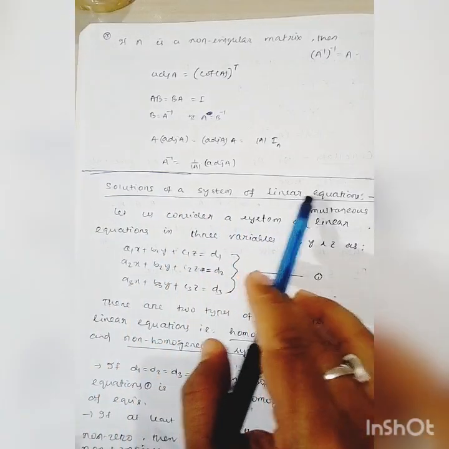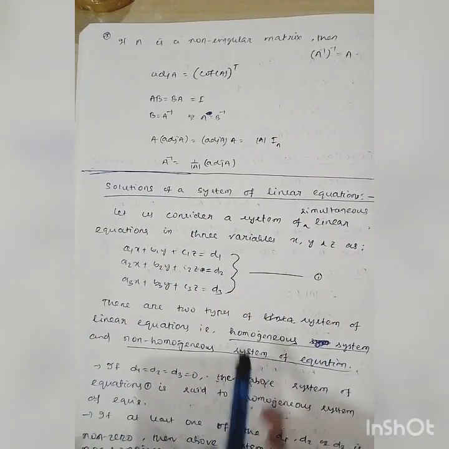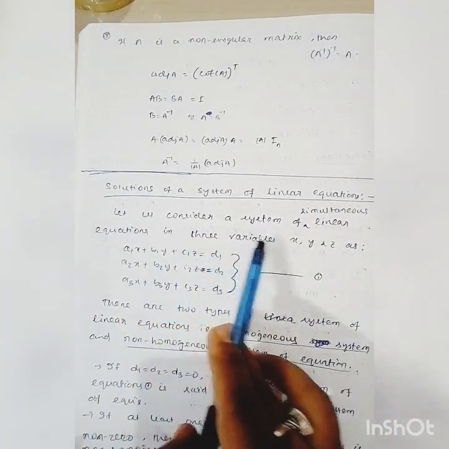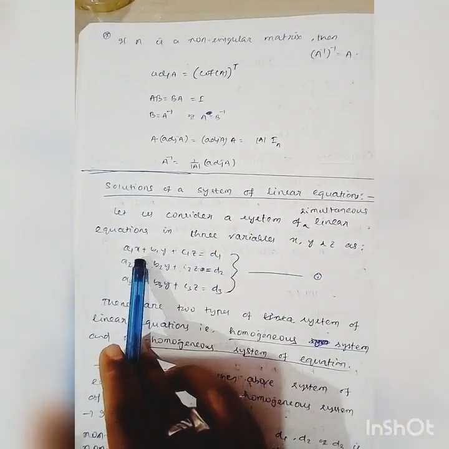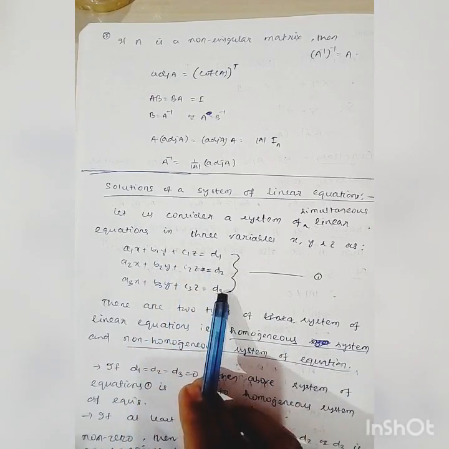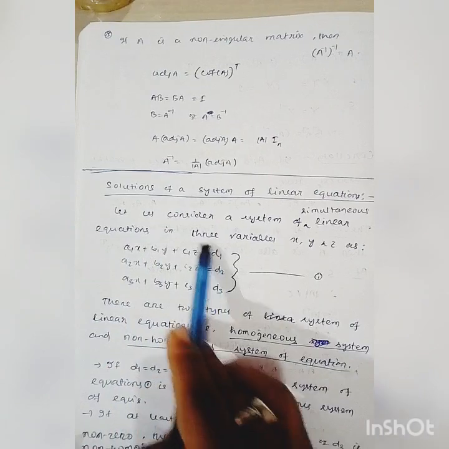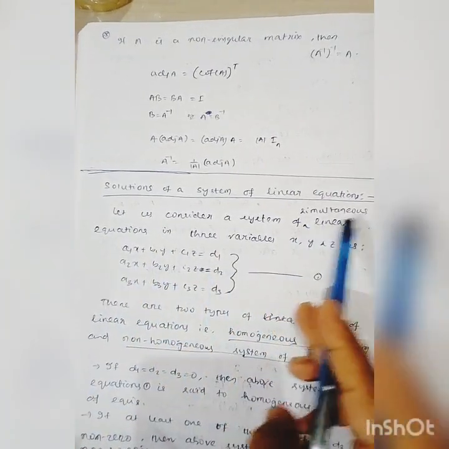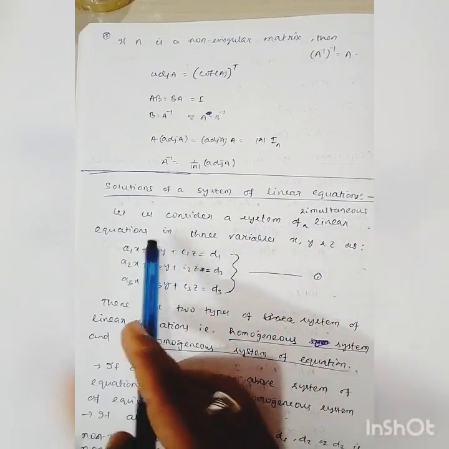Solutions of a system of linear equations. Let us consider a system of simultaneous linear equations in three variables x, y and z as a1x + b1y + c1z equal to d1. Similarly, a2x + b2y + c2z equal to d2, and a3x + b3y + c3z equal to d3. This is called the system of linear equations, or the system of simultaneous linear equations.